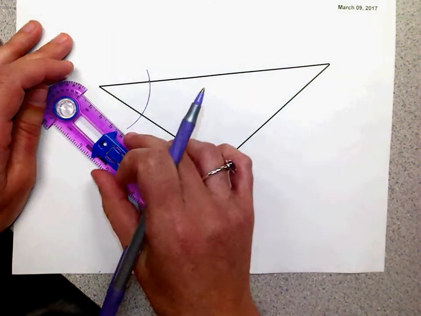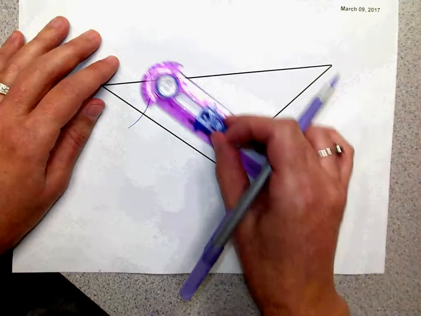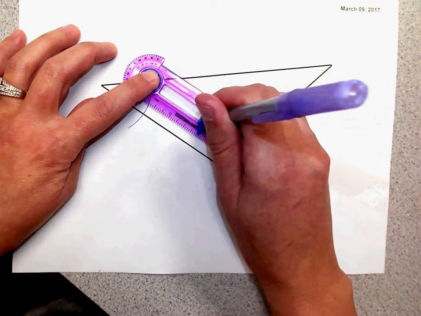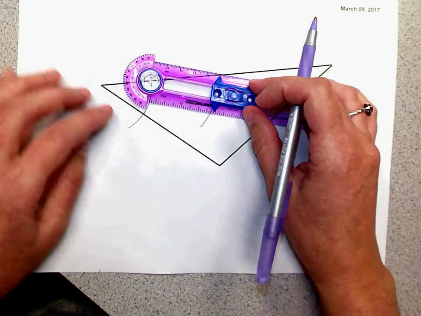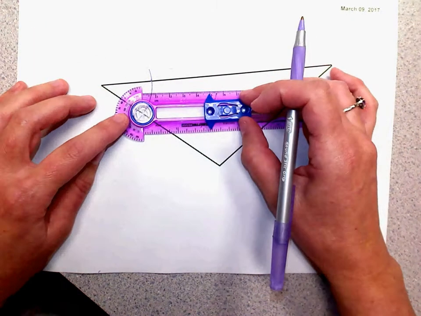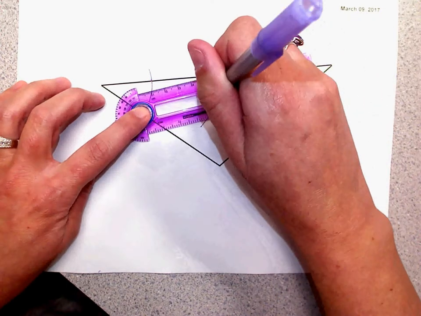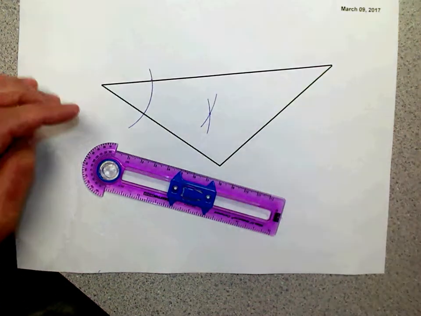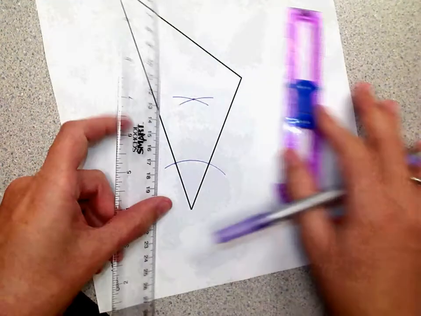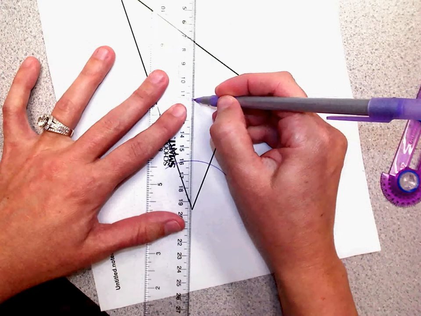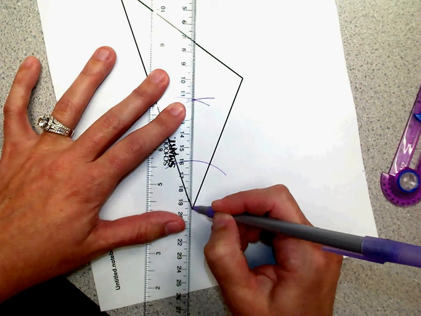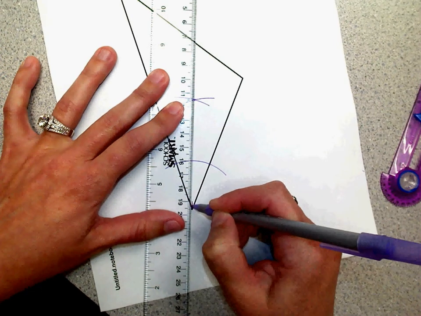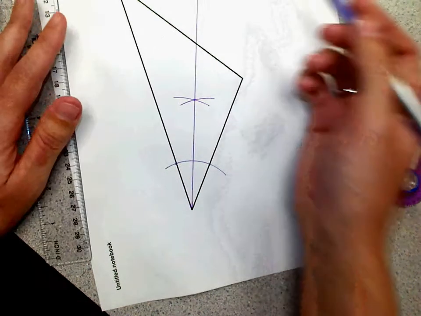And then using whichever compass setting you want, you're going to create a set of arcs. I'm going to go out just a little bit more. Put an arc there, and then that same setting I'm going to use over here. So we're going to connect that vertex and that point, and that will give us one of our angle bisectors. Okay, so there's one of our angle bisectors.